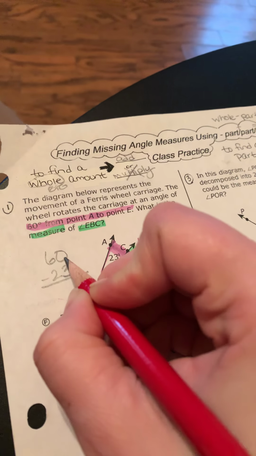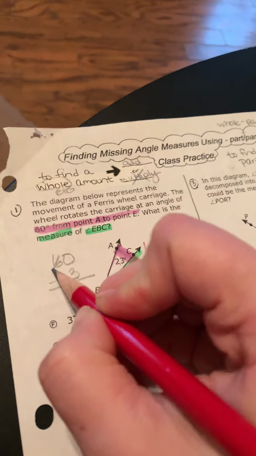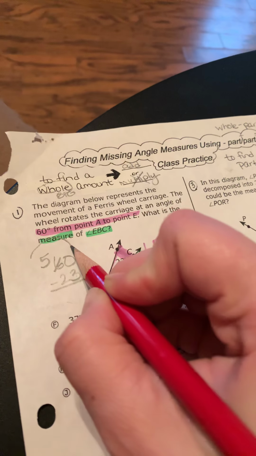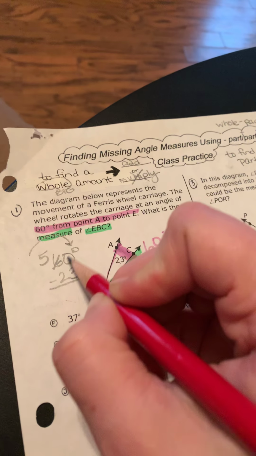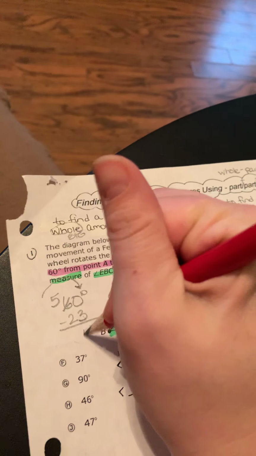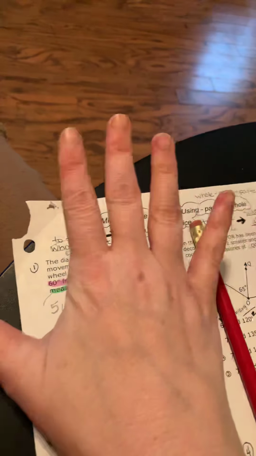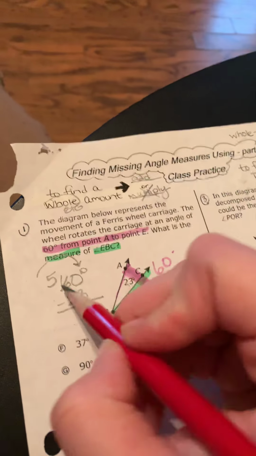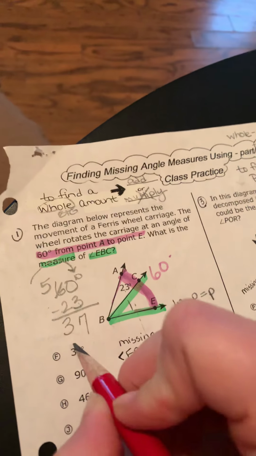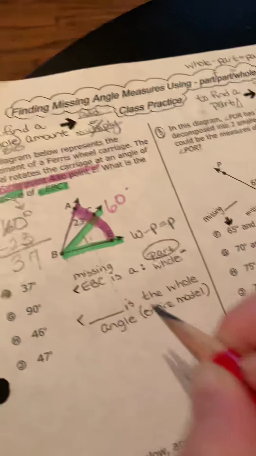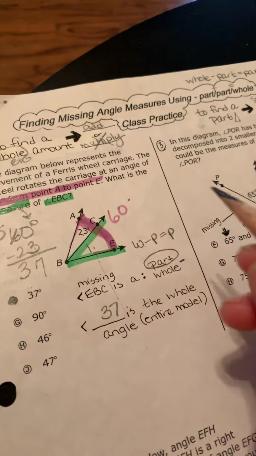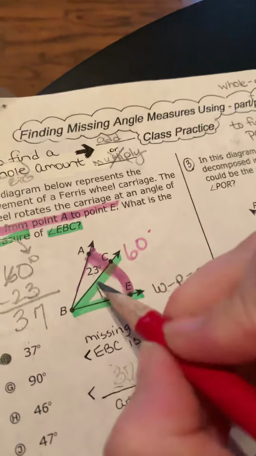If you have 0, can you pull 3 out? No, so we go next door. We bring 10 over. 10 plus 0 is still 10, minus 3. 3, 4, 5, 6, 7, 8, 9, 10. 5, that's more than 2. 5 minus 2 is 3. The missing angle is 37 degrees. Oh, I'm not even reading what I wrote here. So this is 37 degrees.